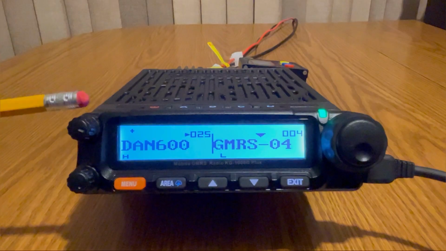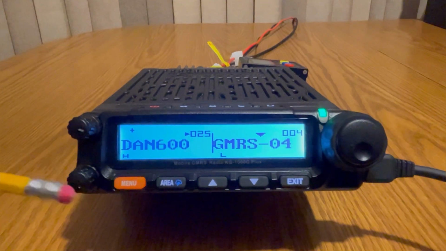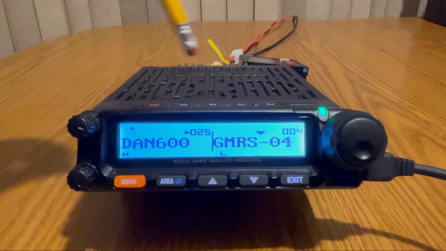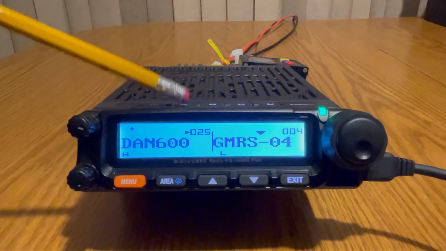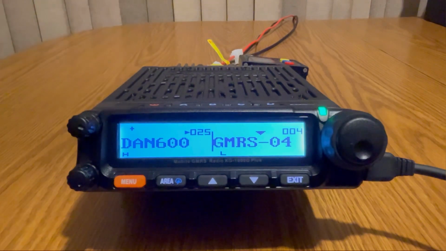I'll do a review of the KG-1000G Plus. Two volume buttons, your power button, A, B, C, D. A, B, C, D can be programmed to whatever you want. We'll go through one of the option ranges whenever we get to one of them in the menu settings.